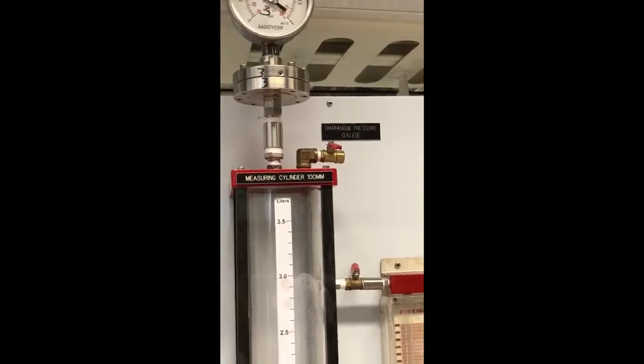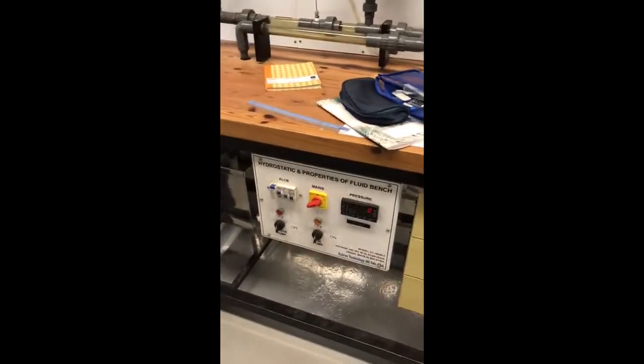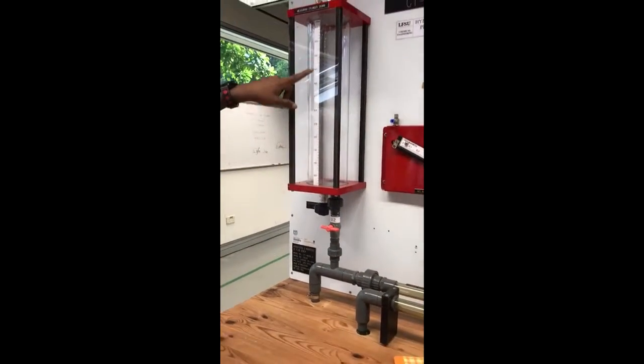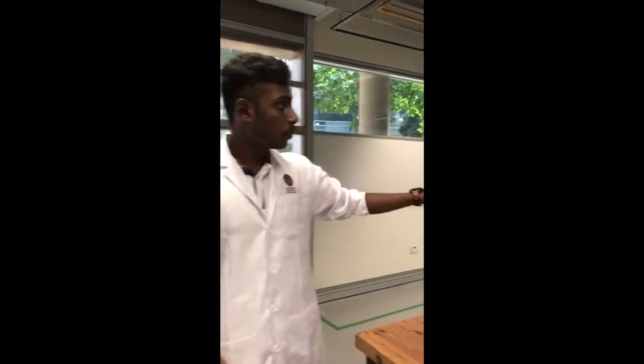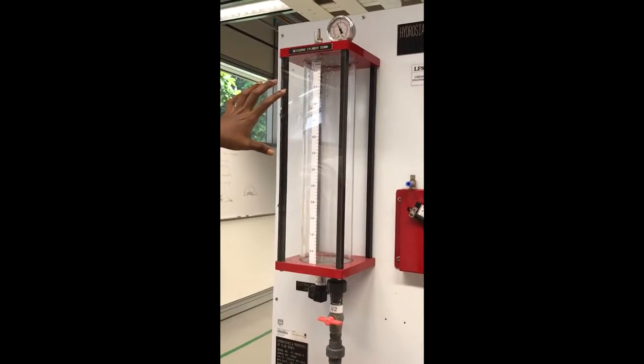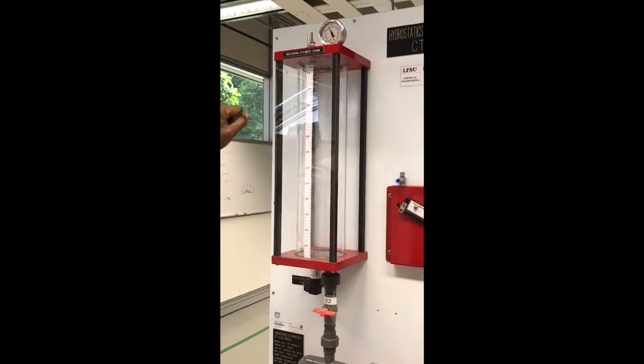After that, we have to slowly open the pump and then let the water flow through the valve V2. With this, the water will flow into this tank. With the water flowing into the tank, we have to get 5 heights of readings, and then we have to get the pressure reading over here.